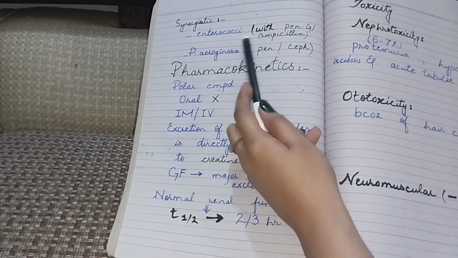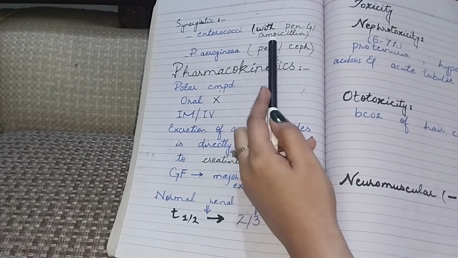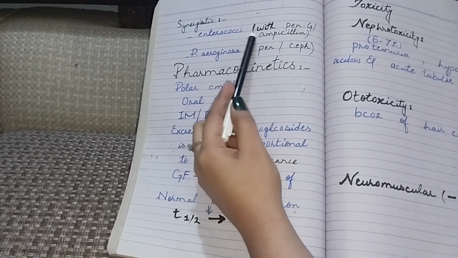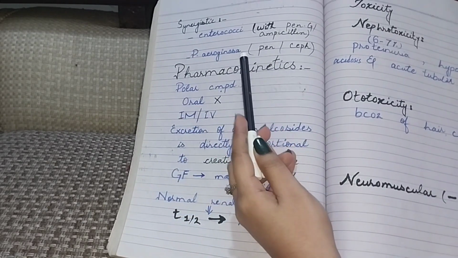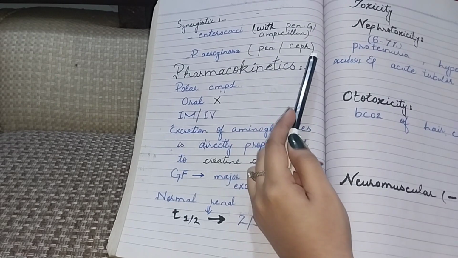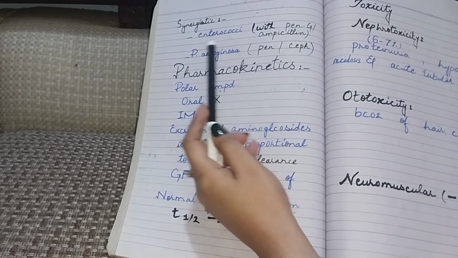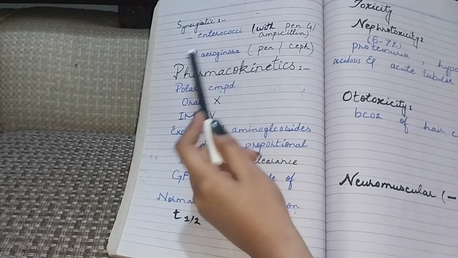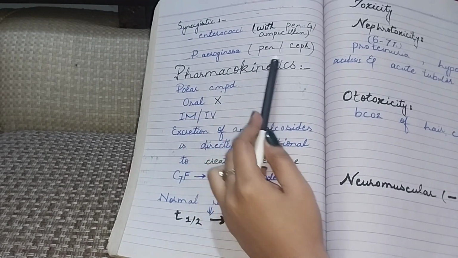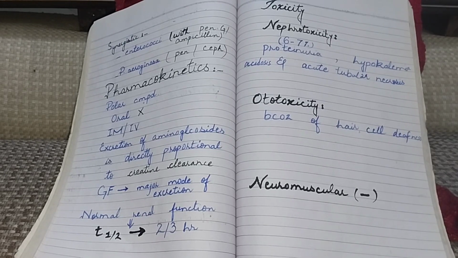Aminoglycosides with penicillin G or ampicillin are used to treat infections caused by enterococci, and aminoglycosides with penicillin or third generation cephalosporins are used to treat infections that are caused by P. aeruginosa.